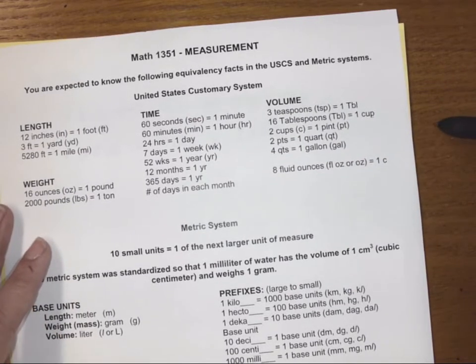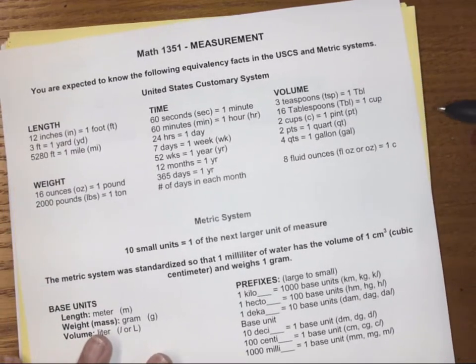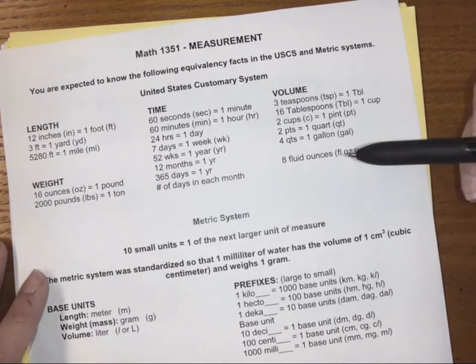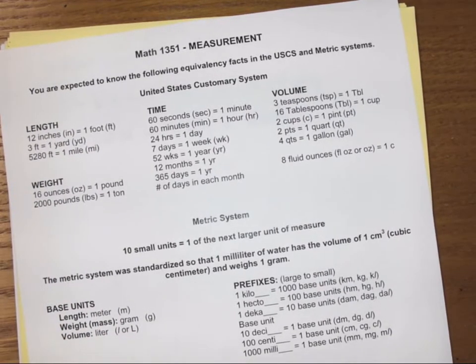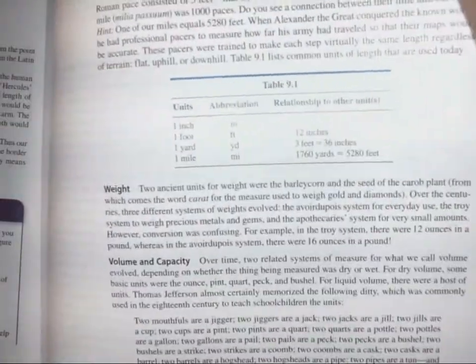Some people have your little gallon man. If you've seen a picture of that, you can look that up. But the gallon man has like a picture of like cups and pints and quarts. I actually read this today, and this was very interesting. So this is what 18th century school children learned for the units.